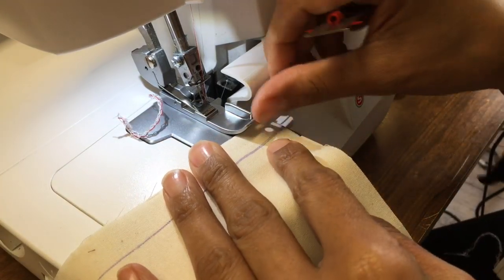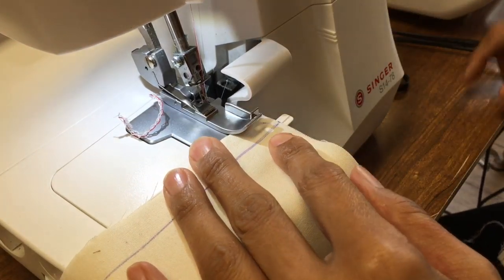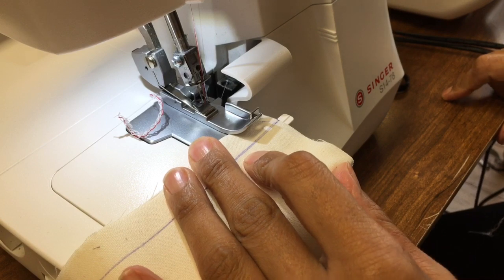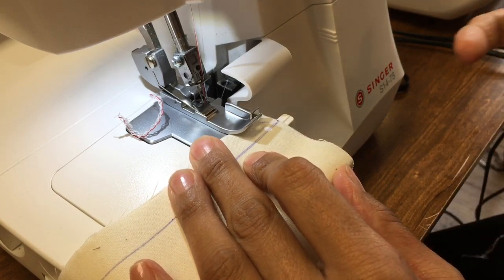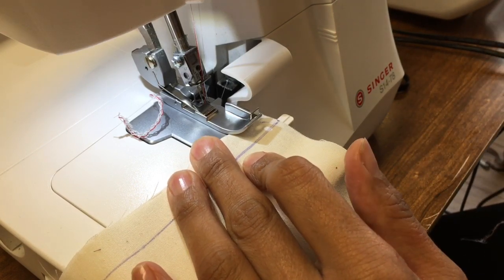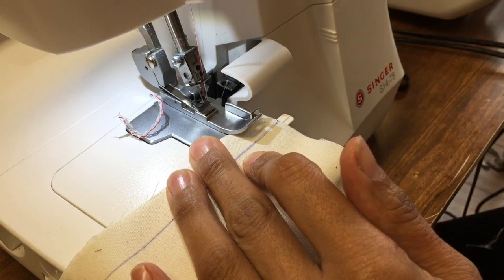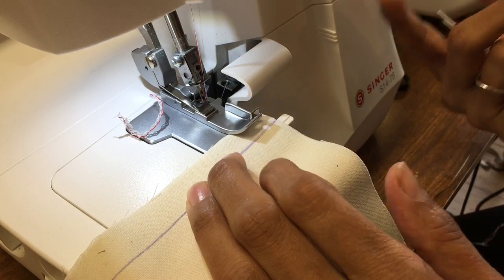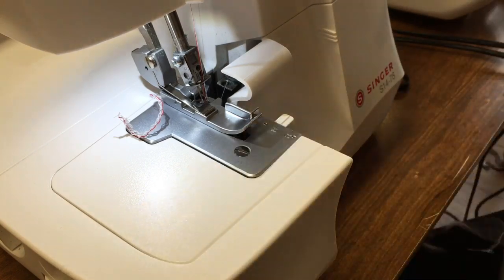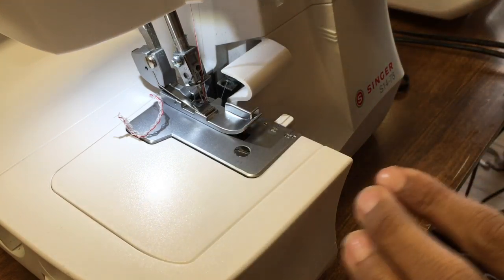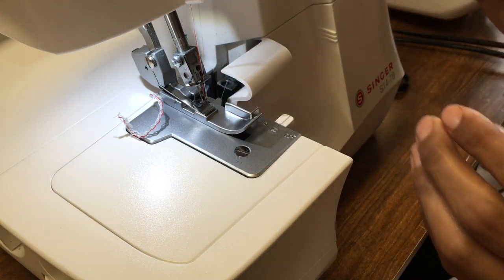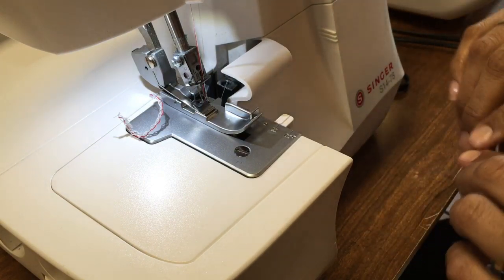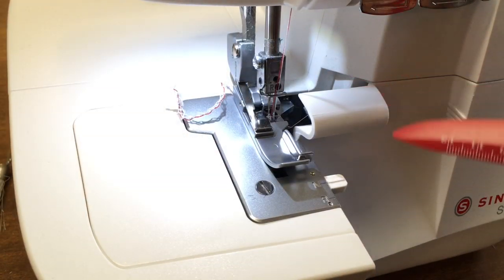Or if you do know that you've allowed 1/4 of an inch seam allowance on, say you've designed your own pattern, like the patterns I've created in the other videos, I've allowed 1/4 of an inch every time. You can trim your fabric, or what you can do is just measure from the needles. It's a bit tricky to do, but you can do it with no markings anywhere.